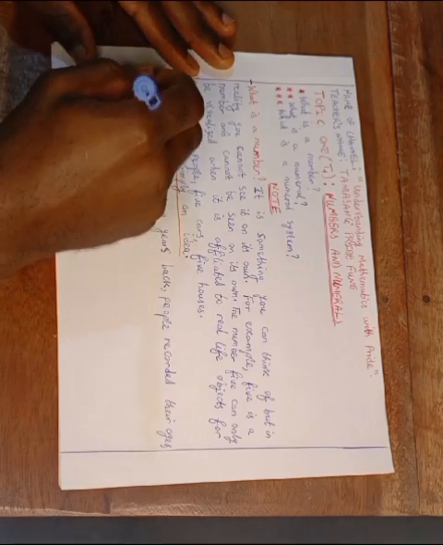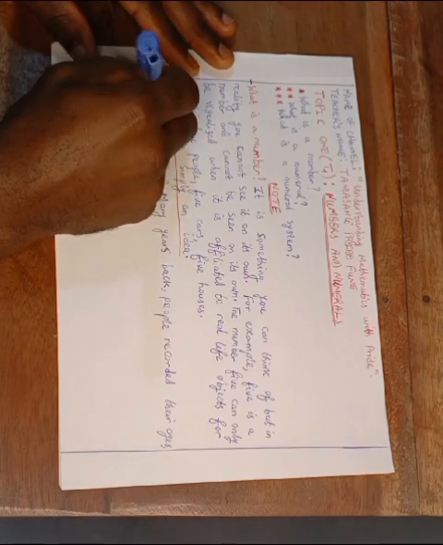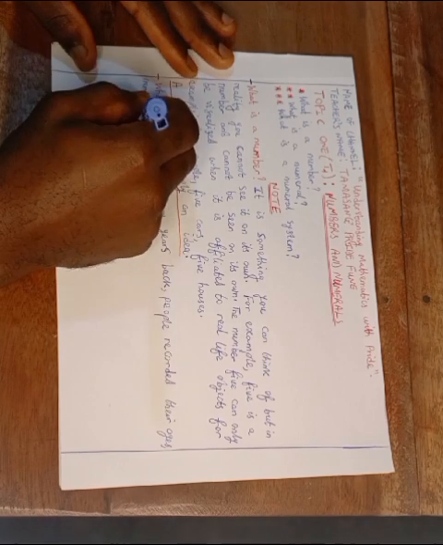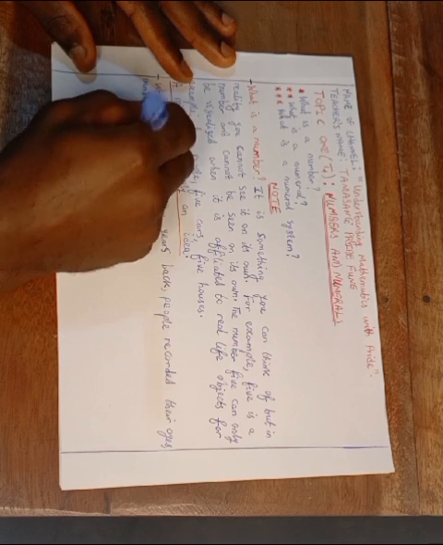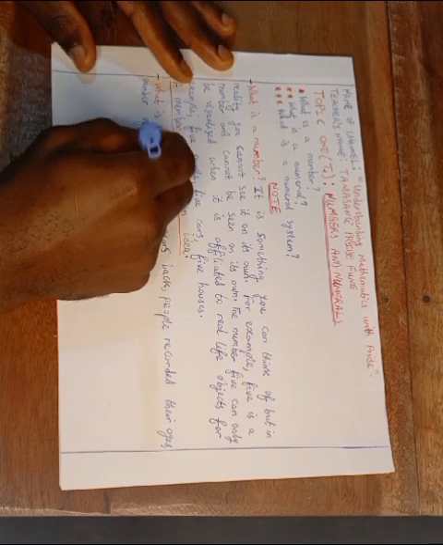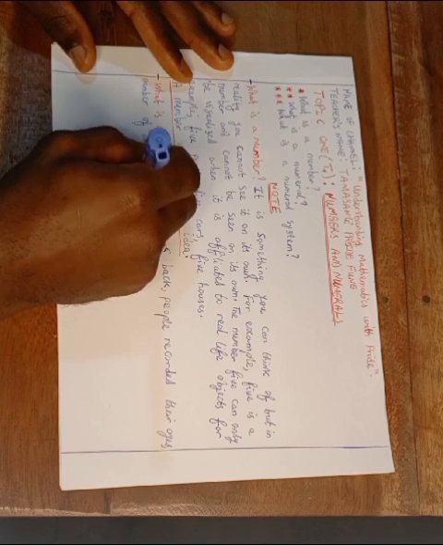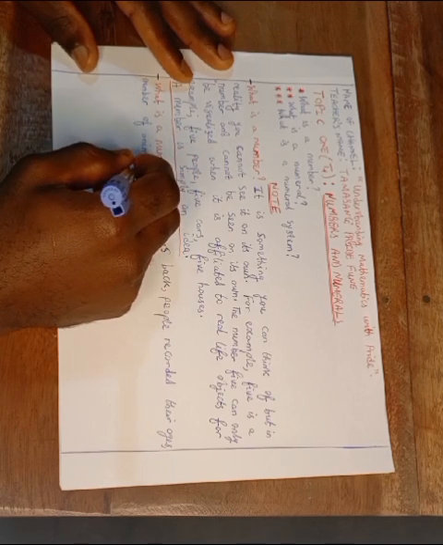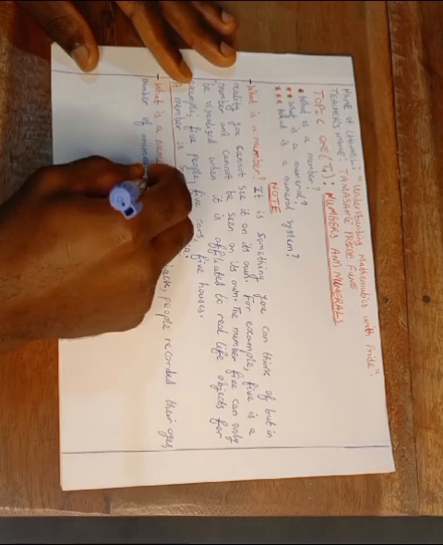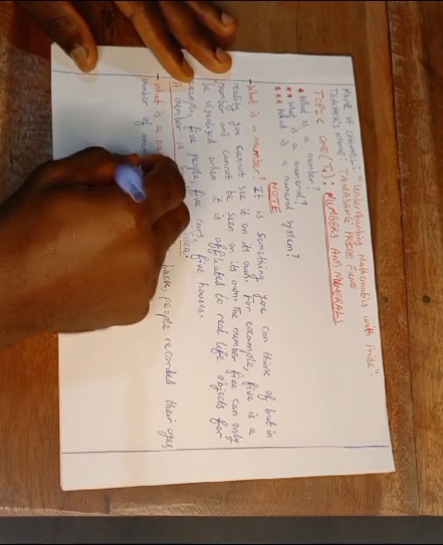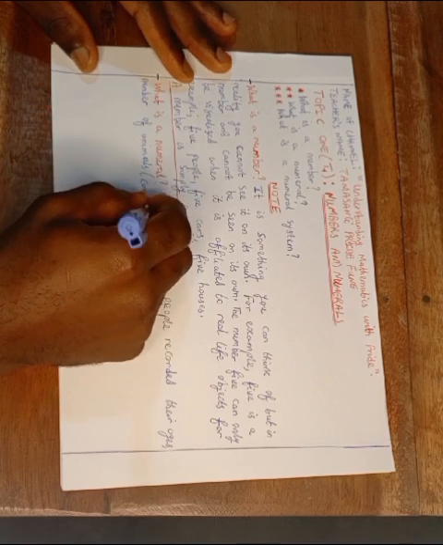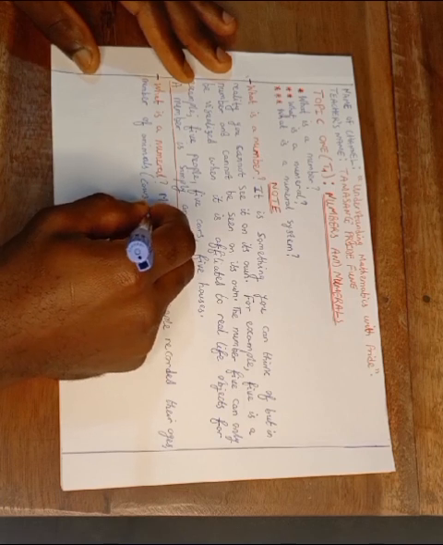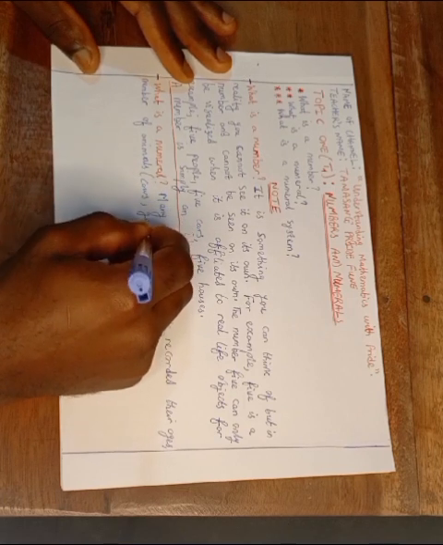So let's write this down. Many years back, people recorded their ages, number of animals. Animals were very important back then. Animals like cows, goats, horses, camels were very, very valuable.